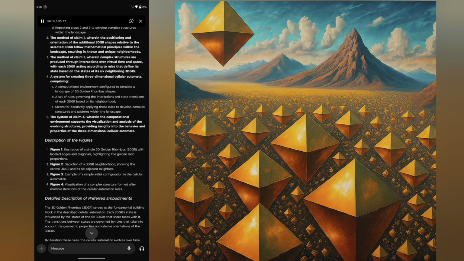Description of the figures. 1. Figure 1, illustration of a single 3D golden rhombus, 3D GR, with labeled edges and diagonals, highlighting the golden ratio proportions. 2. Figure 2, depiction of a 3D GR neighborhood, showing the central 3D GR and its 6 adjacent neighbors. 3. Figure 3, example of a simple initial configuration in the cellular automaton. 4. Figure 4, visualization of a complex structure formed after multiple iterations of the cellular automaton rules.